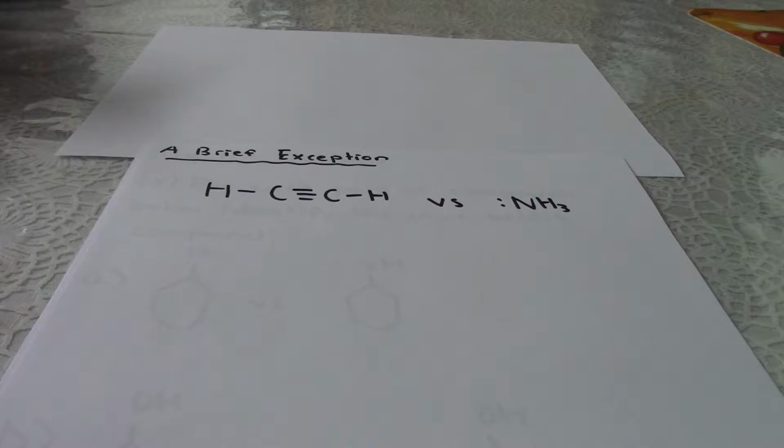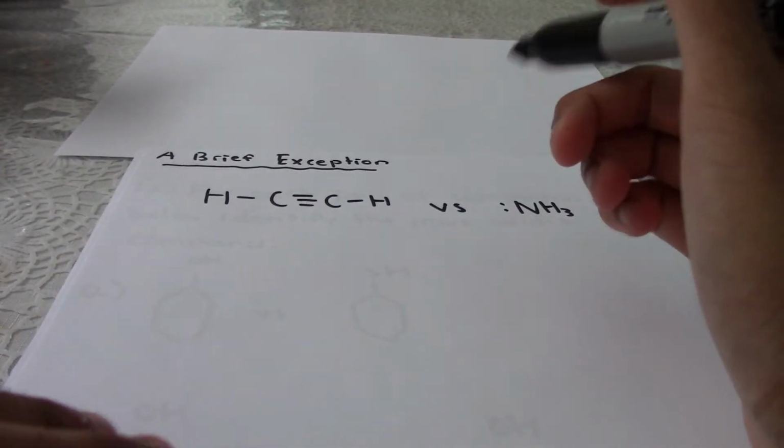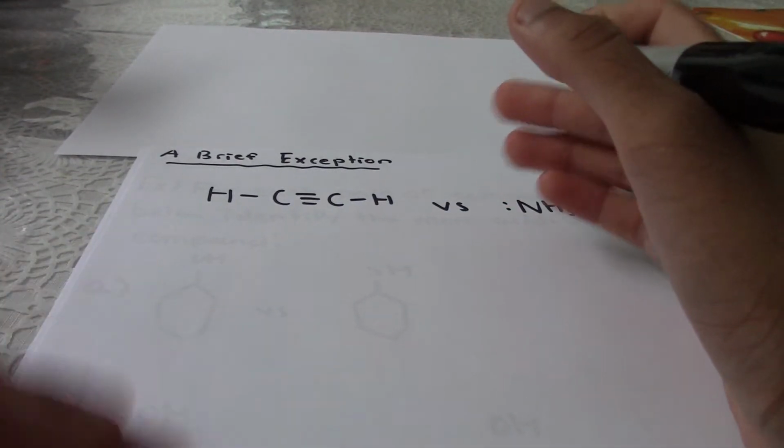And now what I'd like to talk about is a brief exception to the rule. There are a few exceptions, but generally this is the most important one. Actually, before I talk about the exception, ranking of the factors is more important.